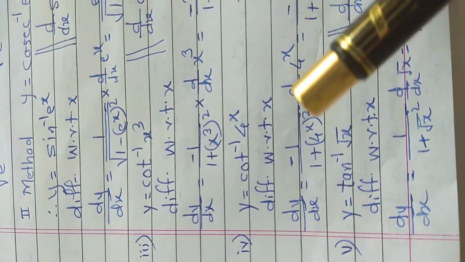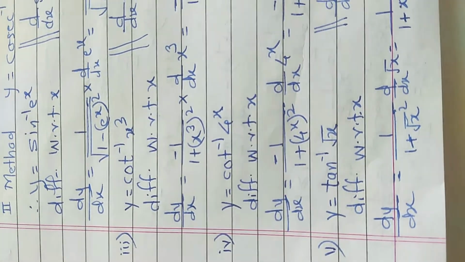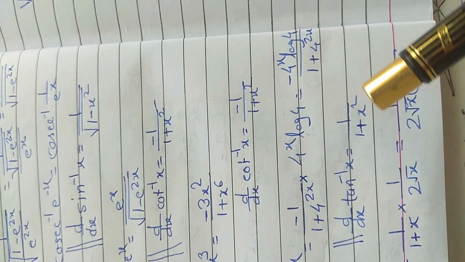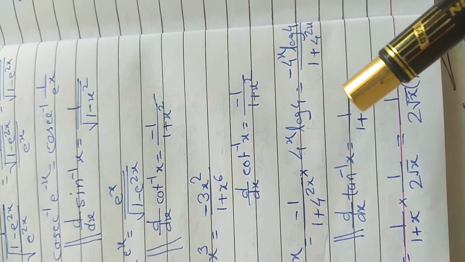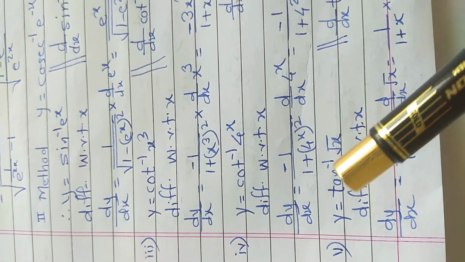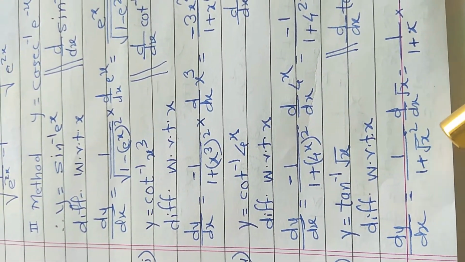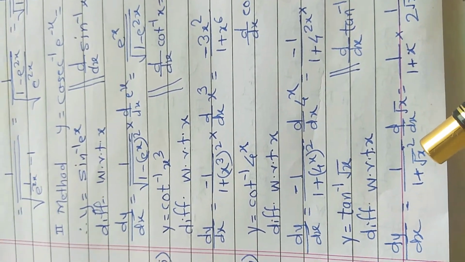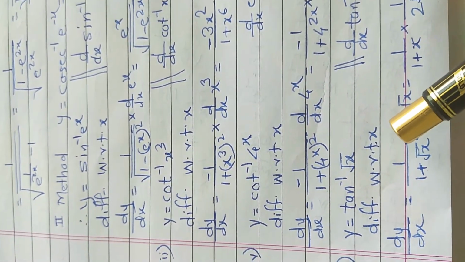Roman 5, y equal to tan inverse of root x. We know that derivative of tan inverse of x is 1 upon 1 plus x square. But x here is root x, so we have to write here root x square.